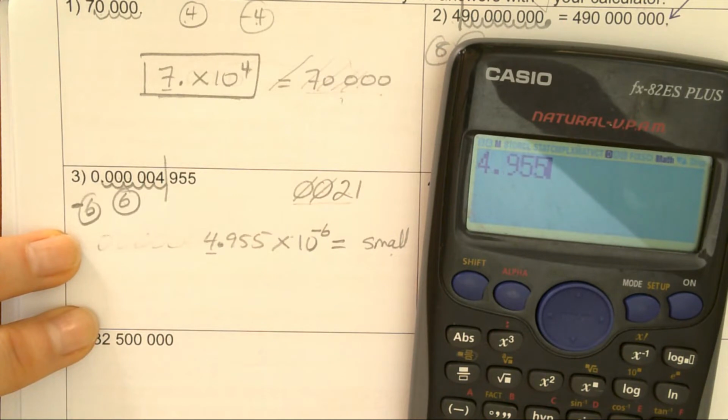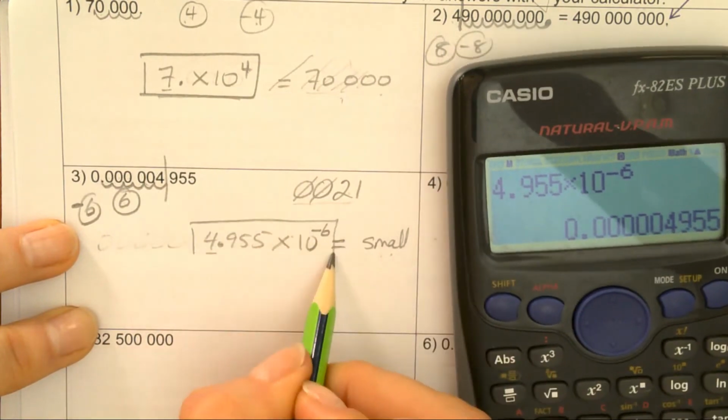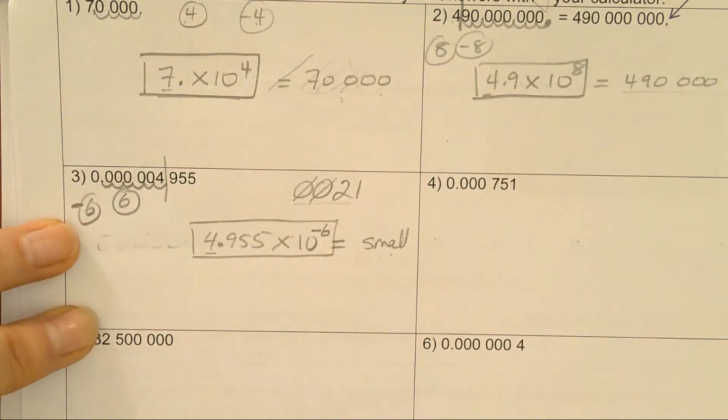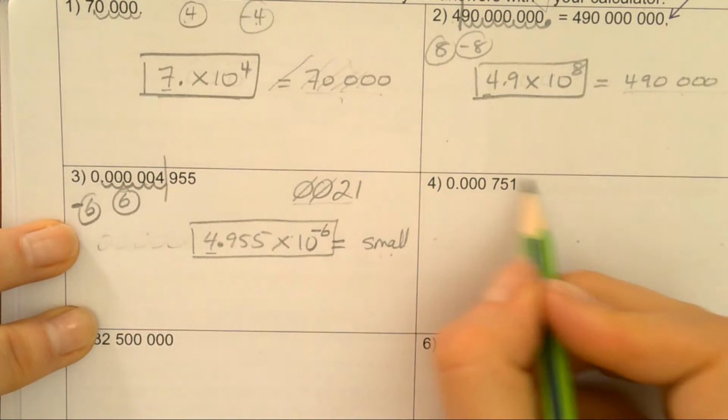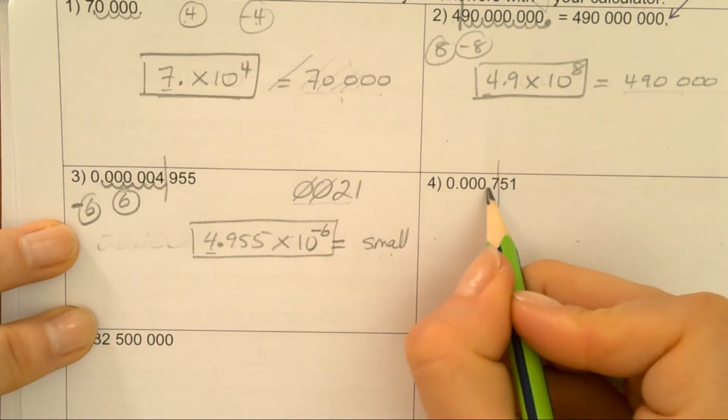4.955 times 10 to the negative 6. Yep, that's equal to this. You see? So that is scientific notation. So here I need to put the decimal place here, because then I'll have the 7 in the front.